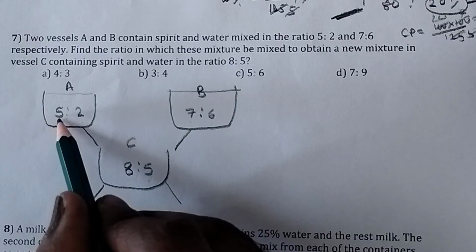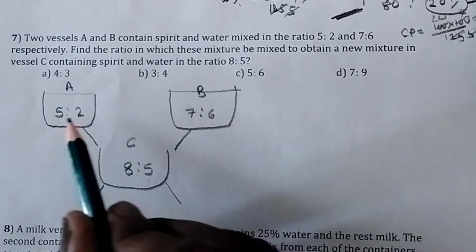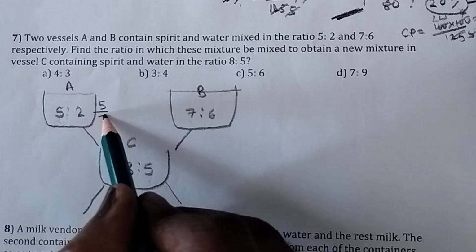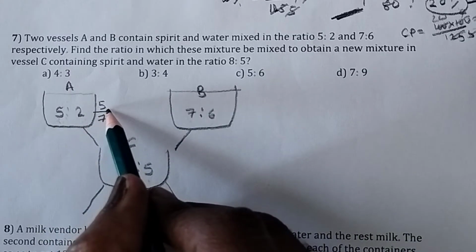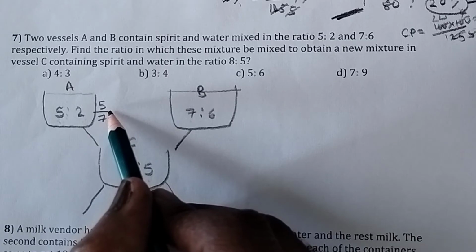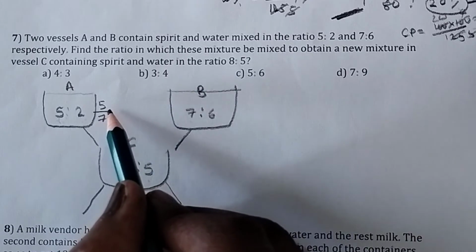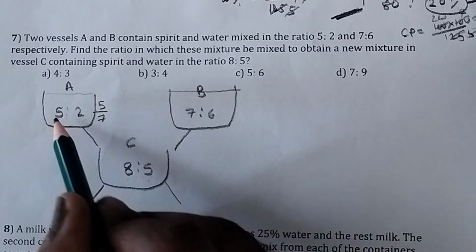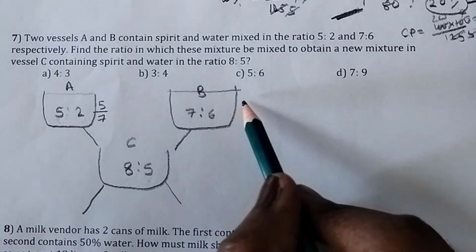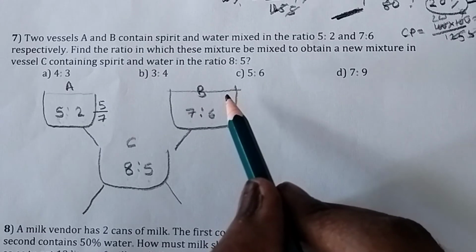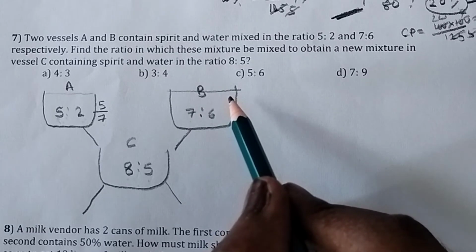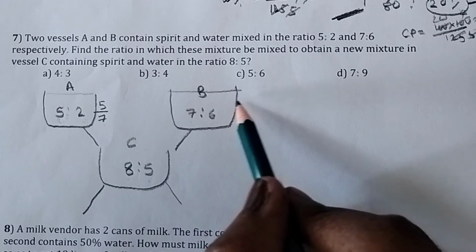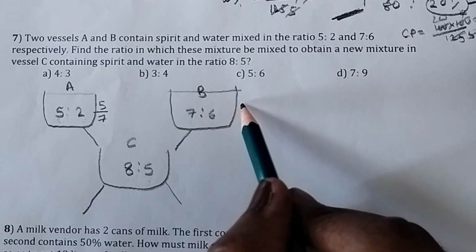So I just follow the percentage of spirit in each container, that is 5 by number of units 7 into 100, but that into 100 I'm not going to take. Anyway, that 100 is going to cancel, so I'm simply taking the fraction 5 units out of 7 units. Previous questions totally depended on the price of each unit. Here I'm taking the percentage of spirit in each unit.